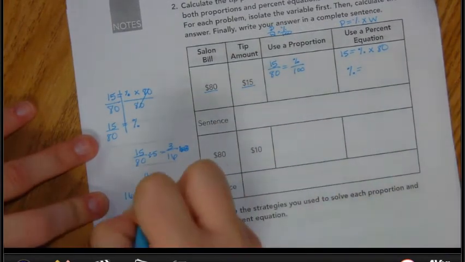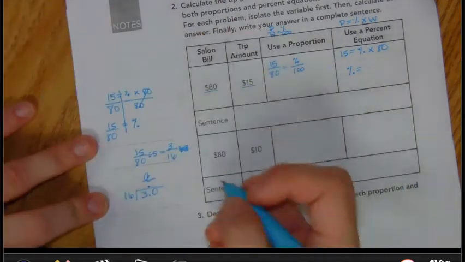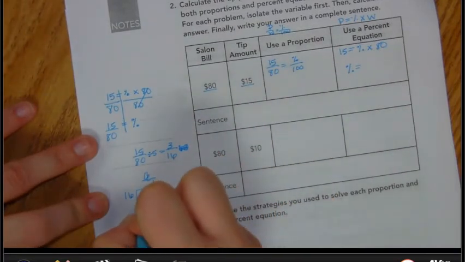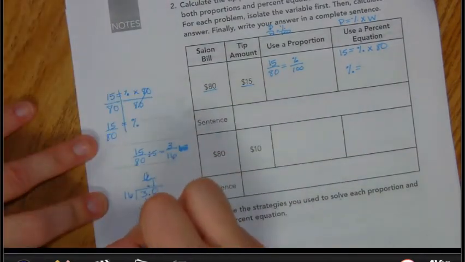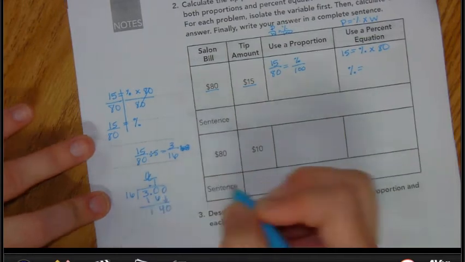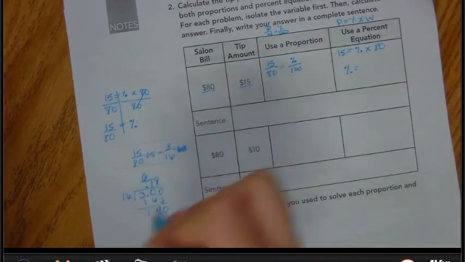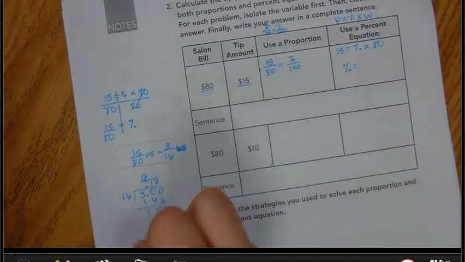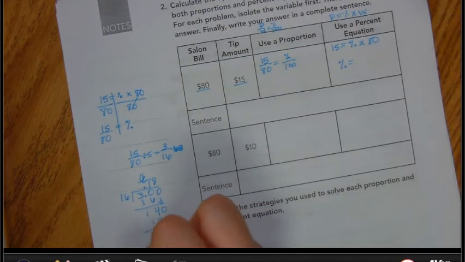16 over 3. Well, 16 can't go into 3, but it can go into 30 one time to have 16. 30 minus 16 is 14. Add a 0, bring it down. I'm using my handy dandy calculator here to help me. 140 divided by 16, it can go in there 8 times. 8 times 16 is 128, leaving 12.